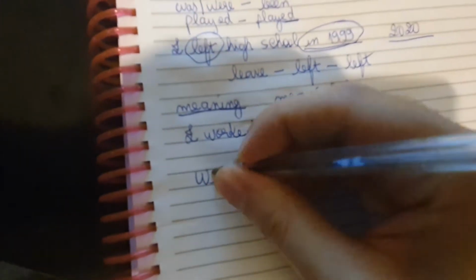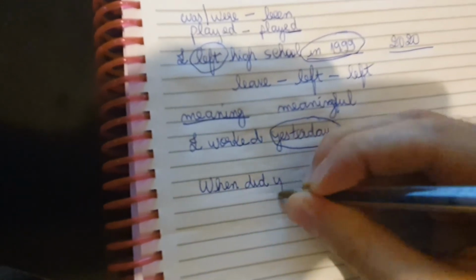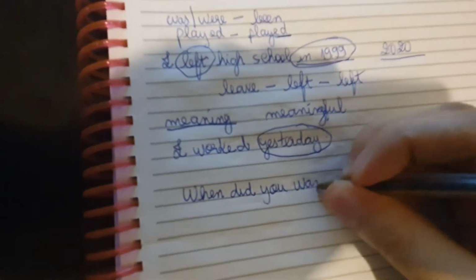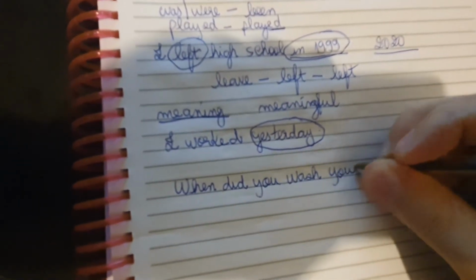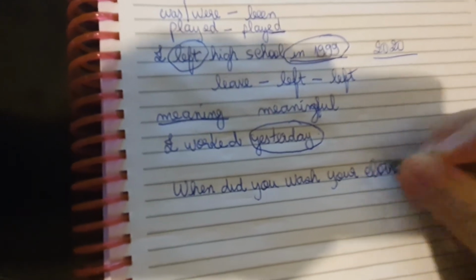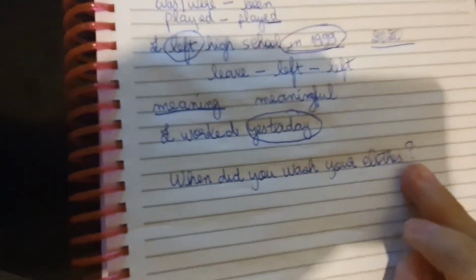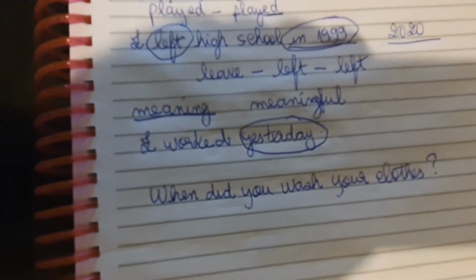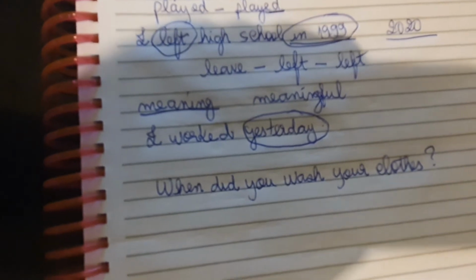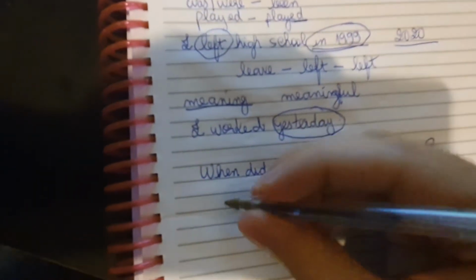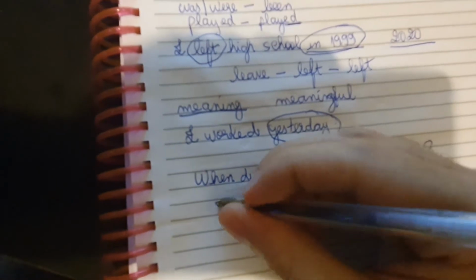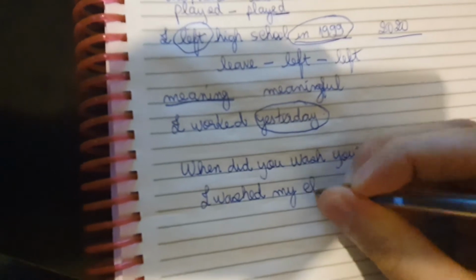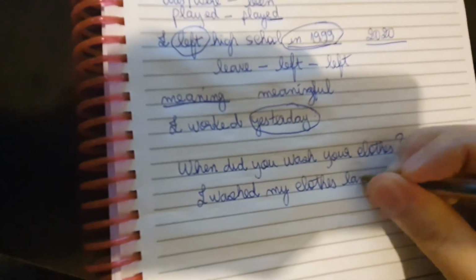For example, when did you wash your clothes? When did you wash your clothes? I wash clothes at least once a week, at least, but depending, of course, on the amount of clothes. So the last time I washed my clothes was last Sunday.